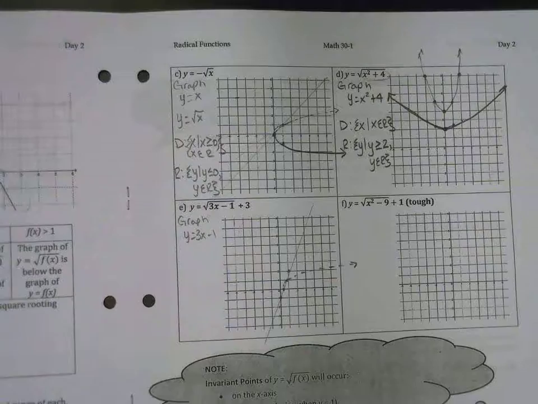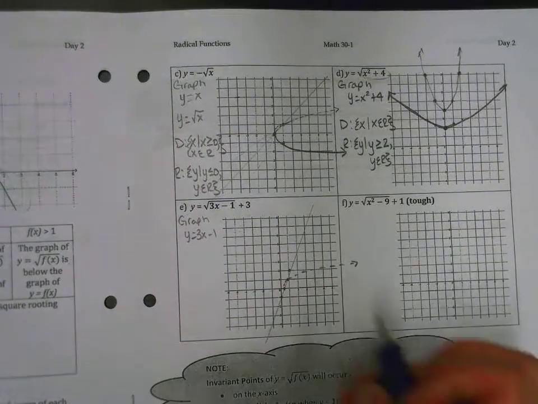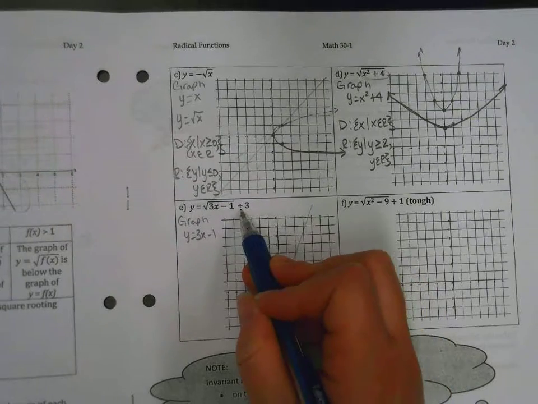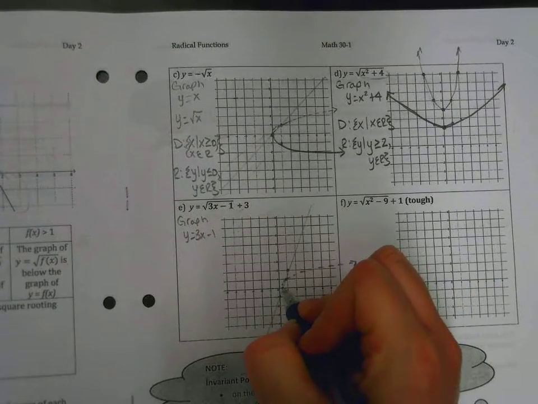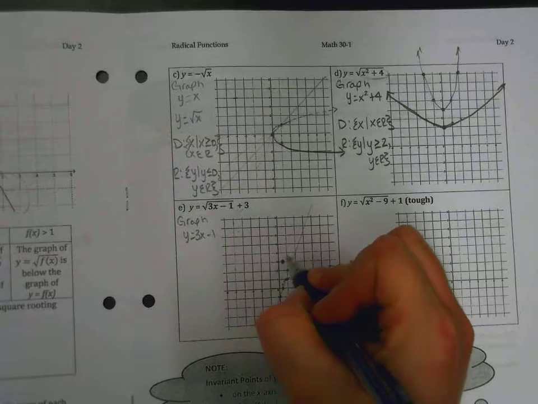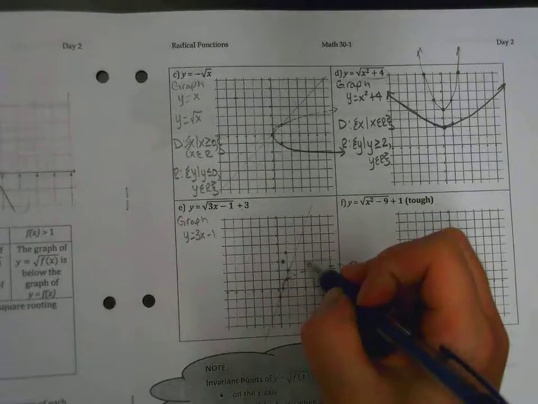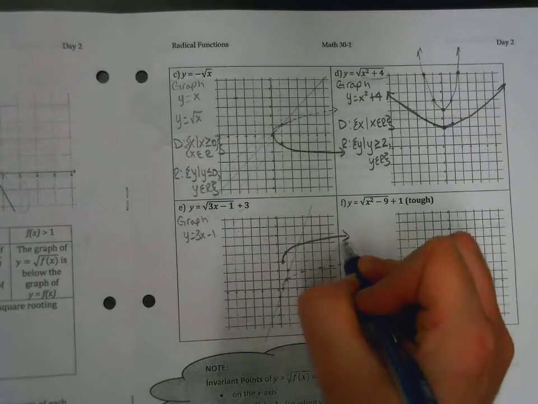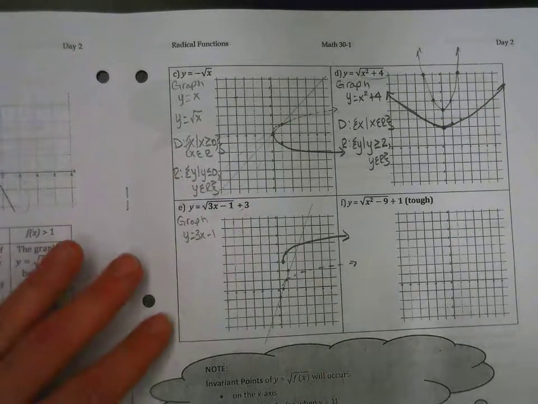Okay, so there it is. So now that I've taken the square root of this line, 3x minus 1, I'm now going to add this transformation, and I want to move this 3 units up. So I'm going to move this up, 1, 2, 3. We want to keep the same shape happening, a higher graph.